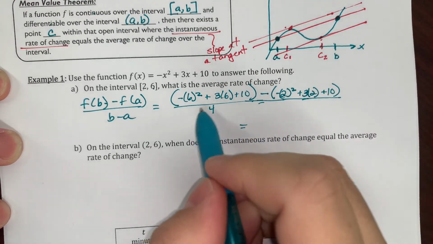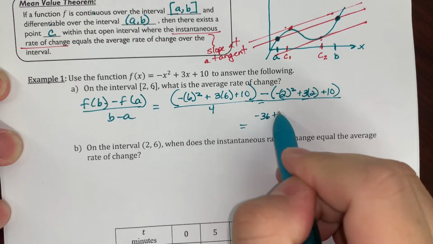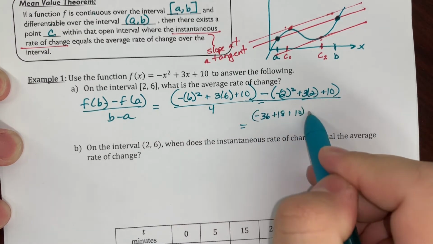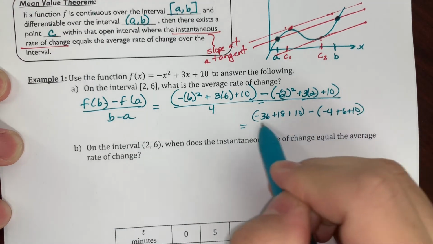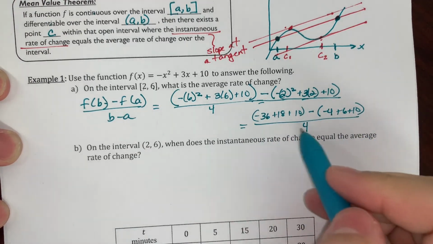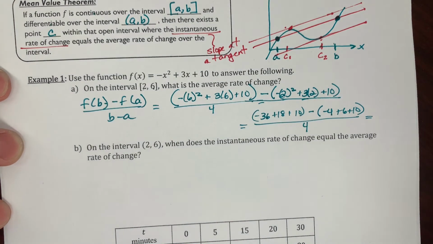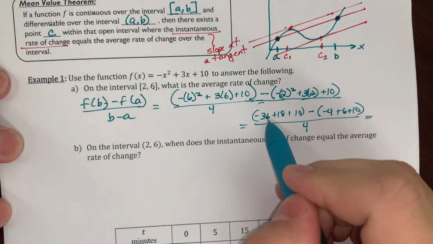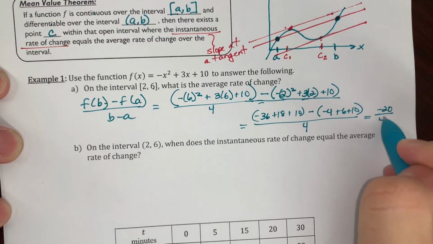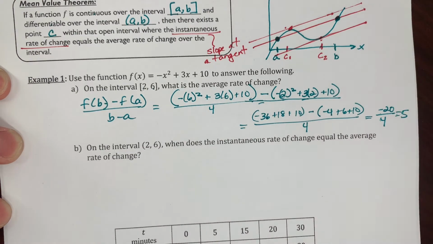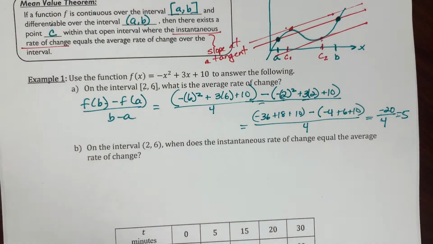And that's equal to negative 36 plus 18 plus 10, minus negative 4 plus 6 plus 10, all divided by 4. Trying to do this in my head, negative 20 over 4, so it's equal to negative 5. Kind of ran out of space there. That was really sloppy, but you get the point. We know how to do average rate of change.